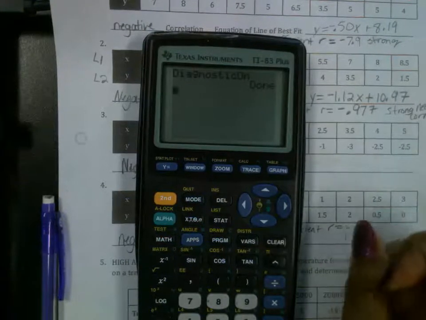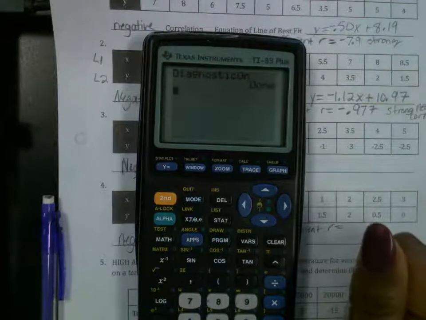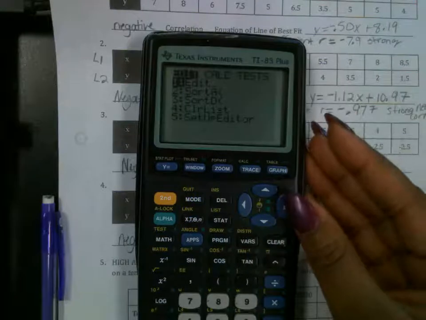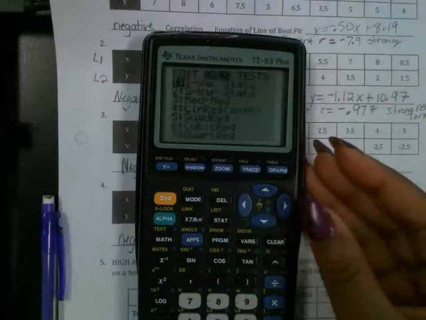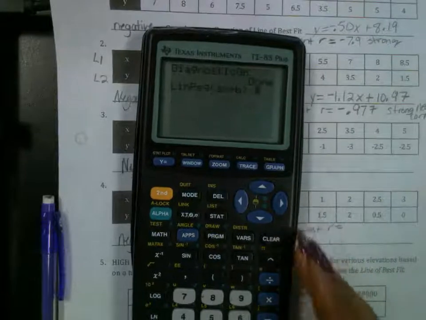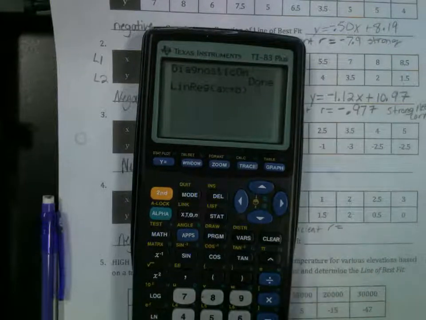Where do I go after this so I can do the equation? Yes. Stat. Go over to calc. Very good. Okay, after you press lin reg, what's after that? Yes.